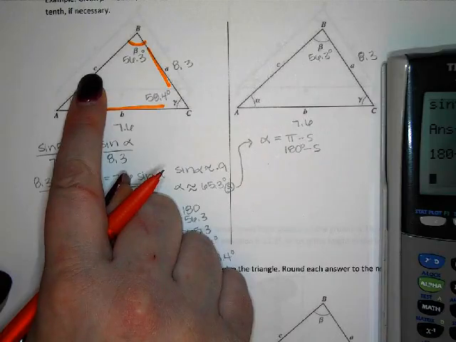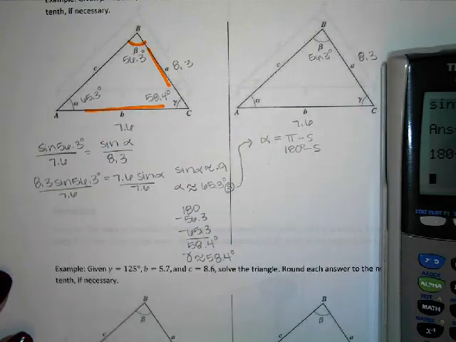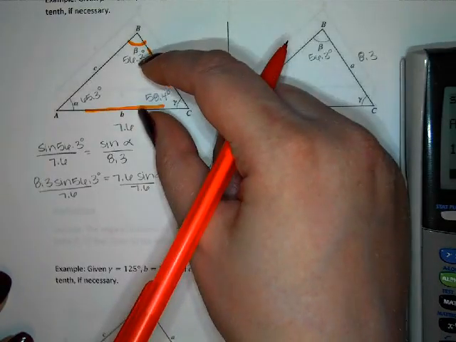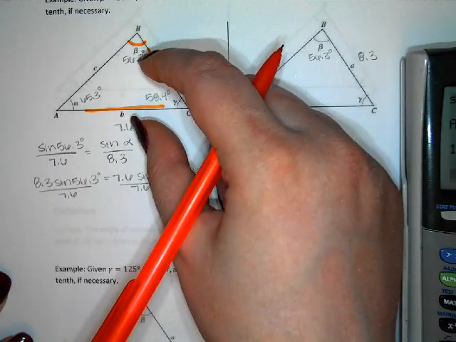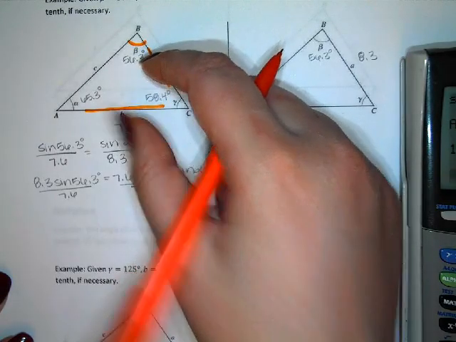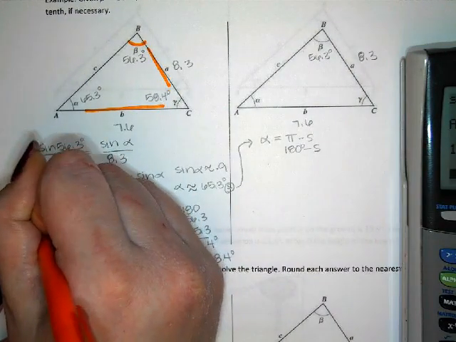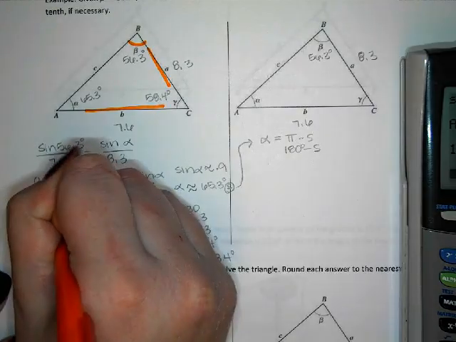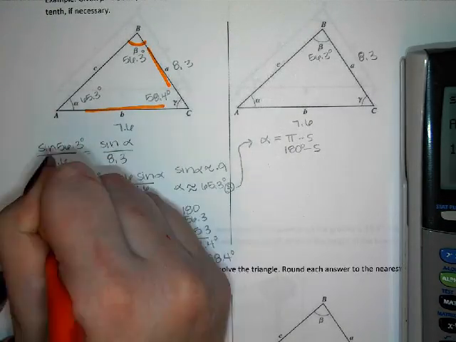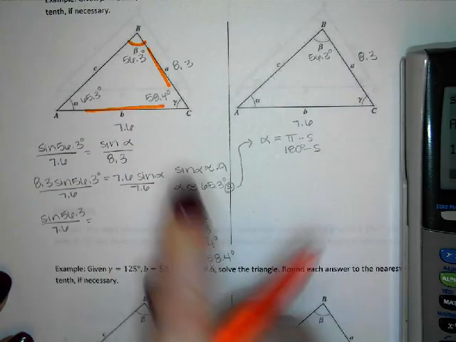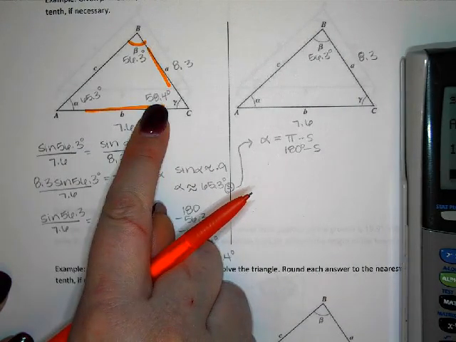So what I'm going to do next is go back to the original information I had in the beginning of the problem. I started with this pair, sine 56.3 divided by 7.6, so I'm going to go back there again. Sine 56.3 over 7.6. And now I'm going to use that last angle that I found, 58.4, to solve for this remaining side.